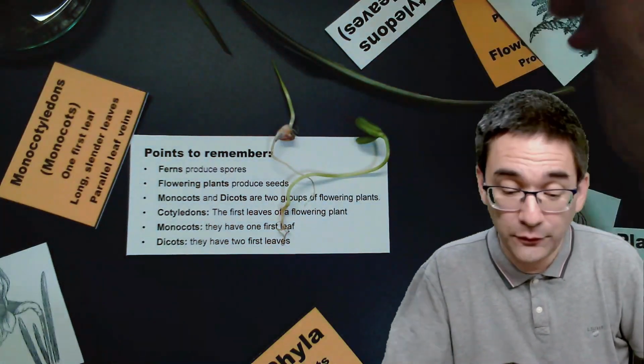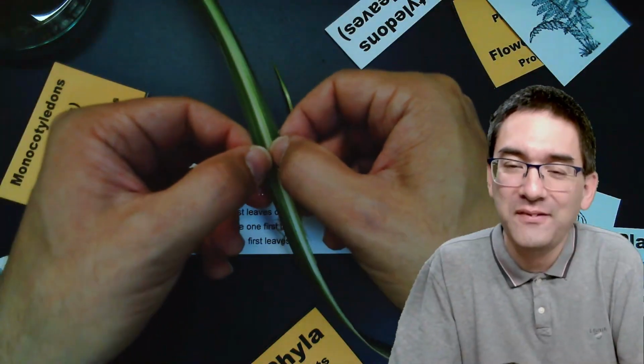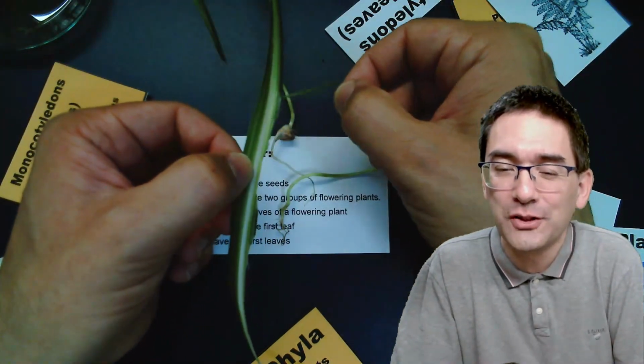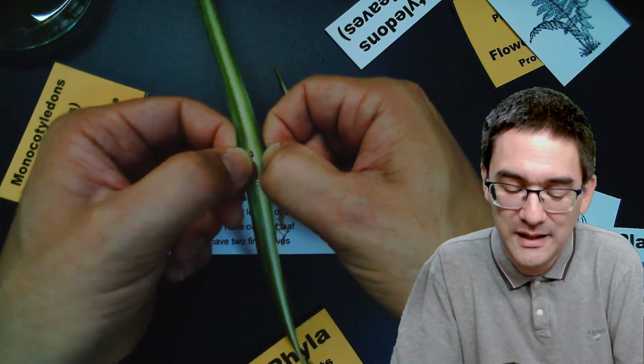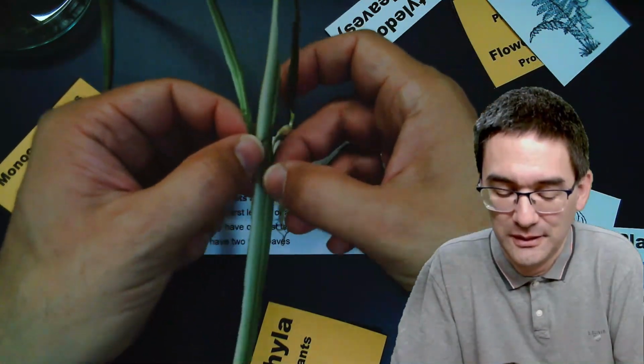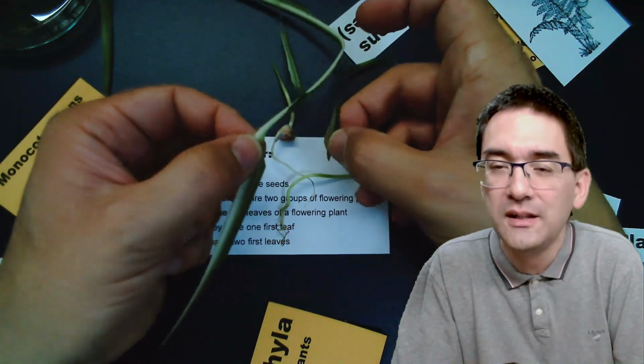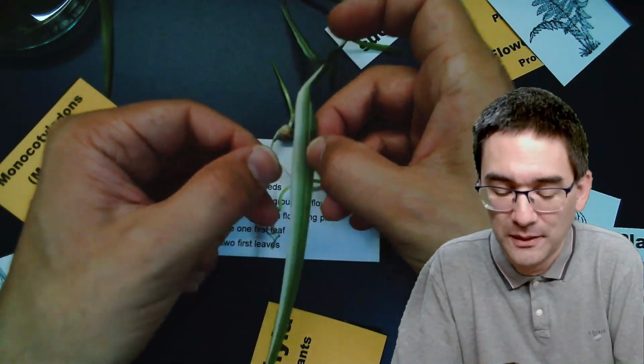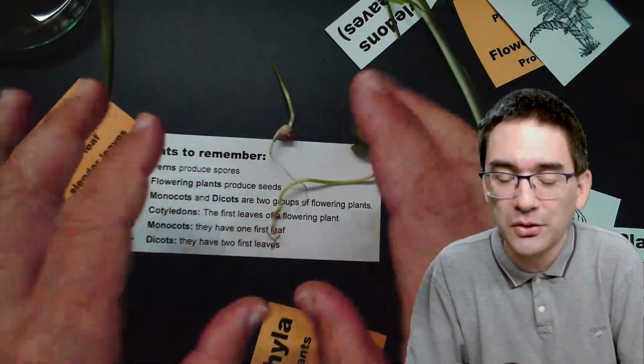And of course, whether the veins are parallel or whether they're branched. You see that parallel veins allow you also to separate the leaf quite easily this way. You cannot do that with the leaves of a dicot because it's branched.